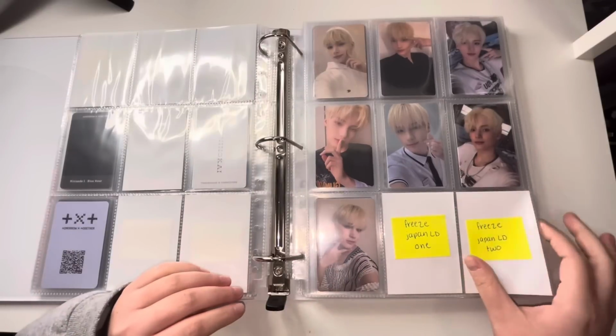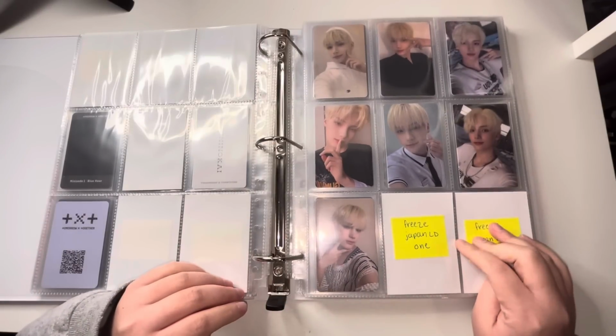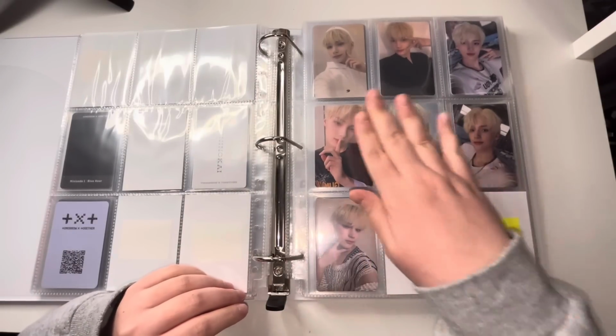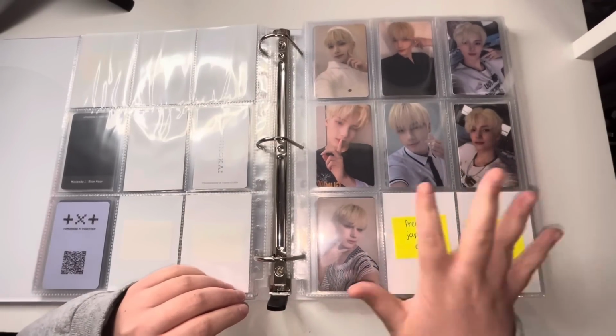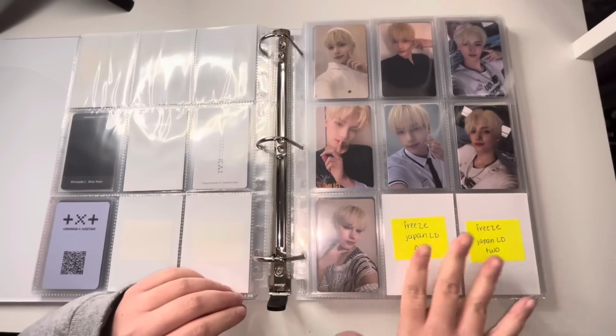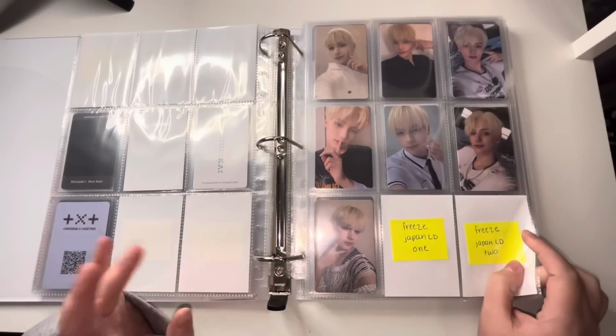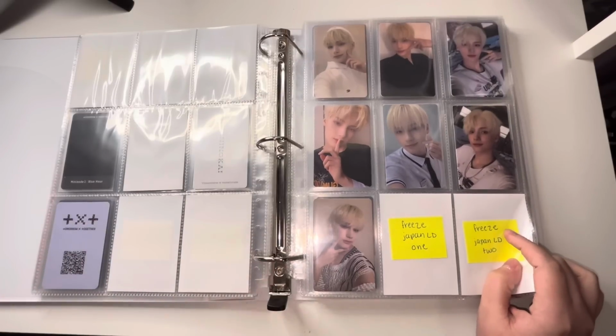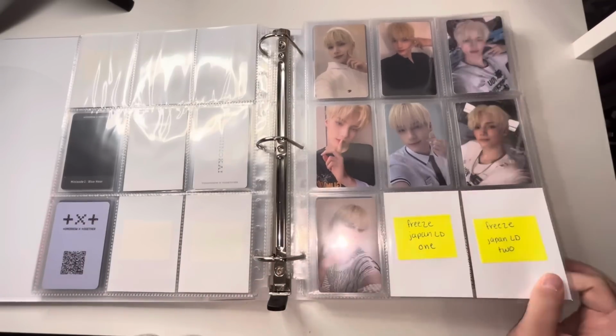And then this is the Chaos Chapter Freeze, which was my first comeback with TXT. Oh my god, I love this era. It was their first full album. It was magical. It was amazing. I loved every bit of it. One of my favorite TXT albums for sure.